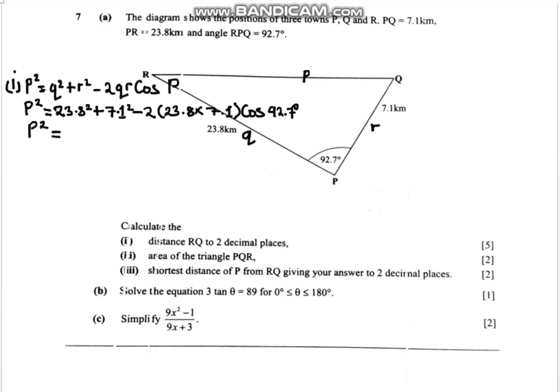So p squared is going to equal, when you add the squares, 23.8 squared plus 7.1 squared, this gives 616.85. And when you multiply negative 2 times 23.8 times 7.1 cos 92.7 degrees, this gives the positive 15.92.